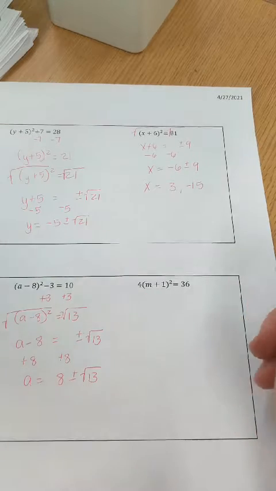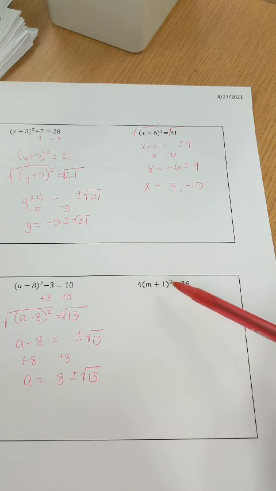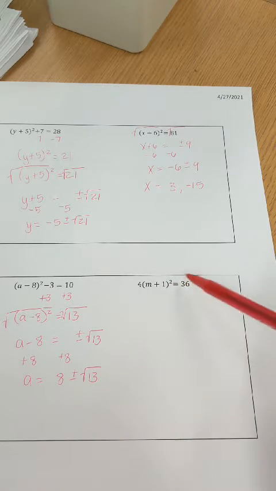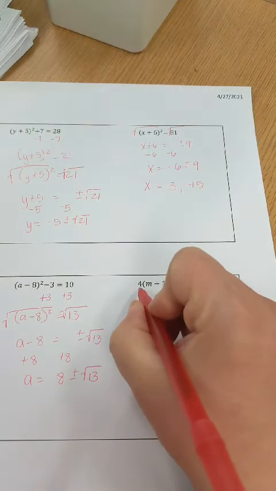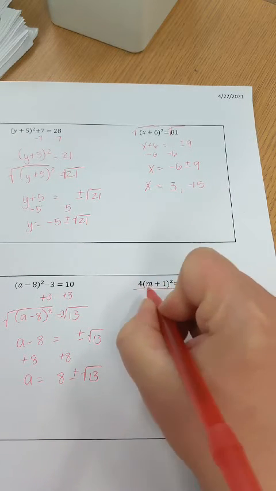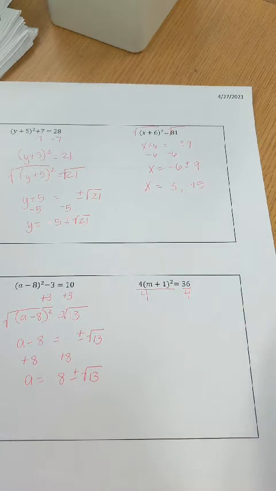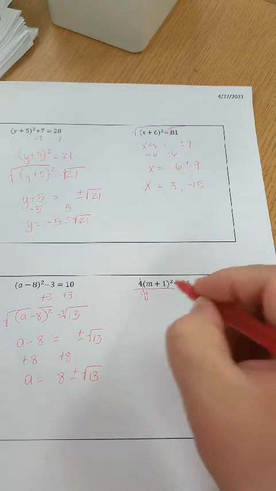Okay, so then this one again is just a tiny bit different. And I know your tendency is to distribute things or FOIL, but that will turn out really badly. So if this is being multiplied here, to get rid of it, all we have to do is divide by 4 on both sides. So then that cancels that out.